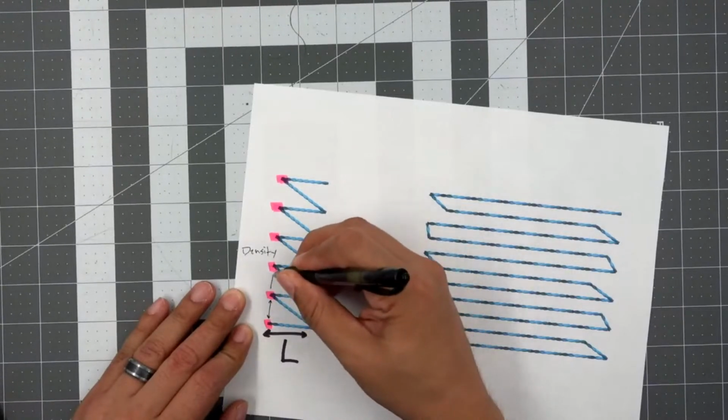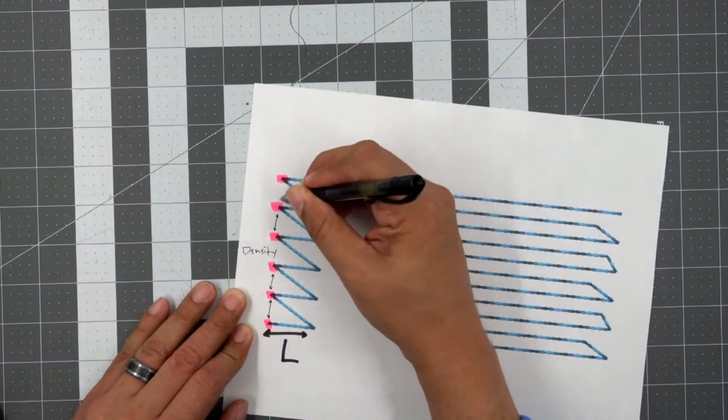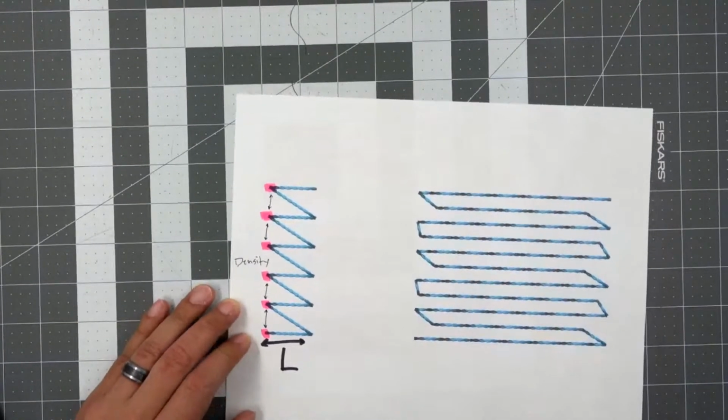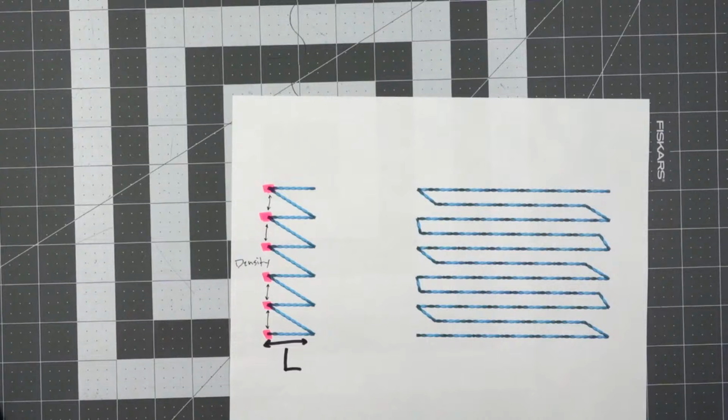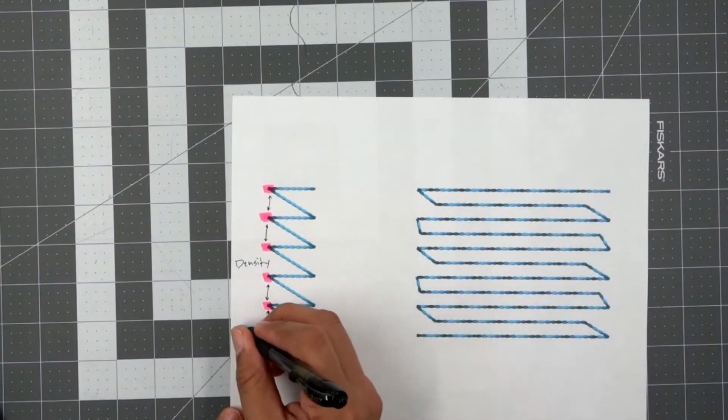Now the word density, I've seen people get confused with it. Because they'll say, "Hey, what's wrong with my stitches? It doesn't look right." Somebody will say, "Hey, you need to increase the density." Sometimes you've got to be careful how you word it because density really has two meanings. It has a numerical meaning, meaning when you're dealing with a numerical reading. So let's say the default density is 0.38.